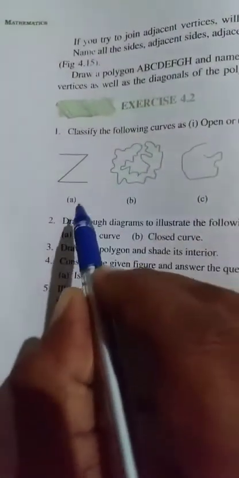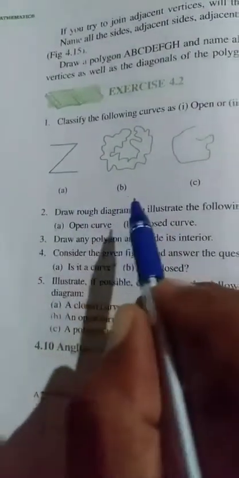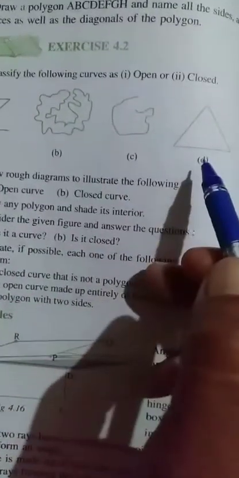So 1 and 3 are the open curves, curve A and curve C. These are open curves. Curve B and D are closed curves. Curve A is open curve, B is closed curve, C is open curve, D is closed curve.